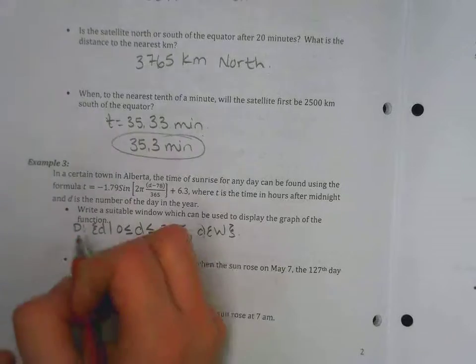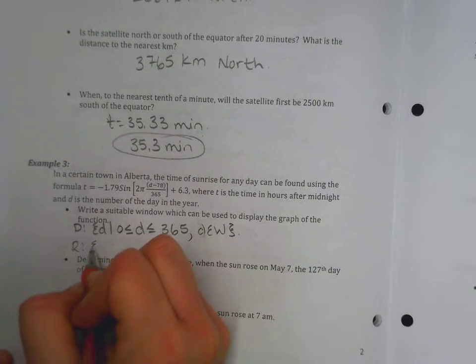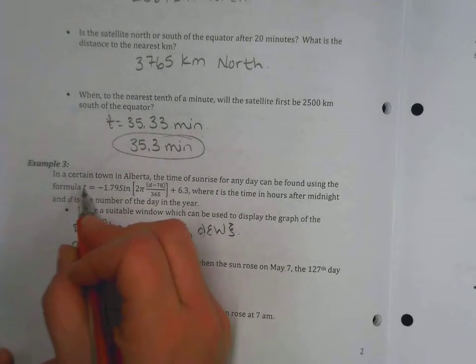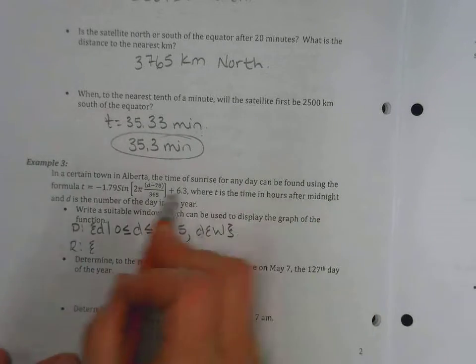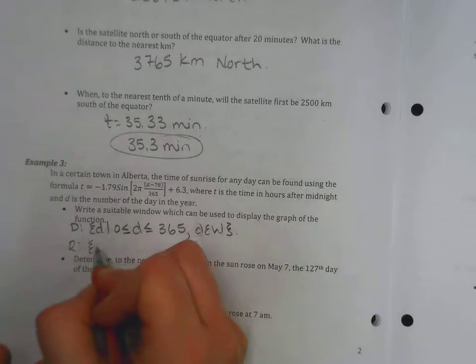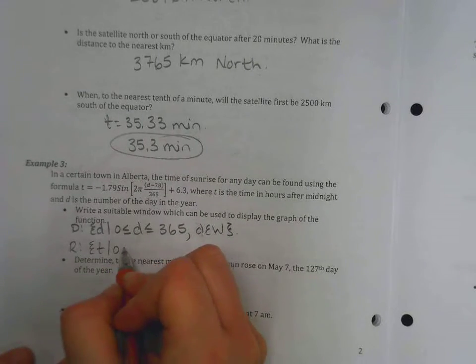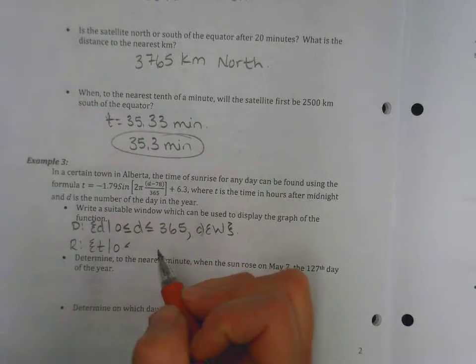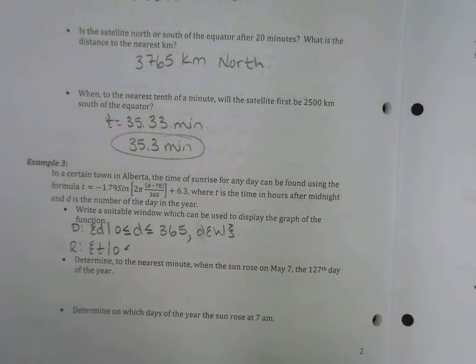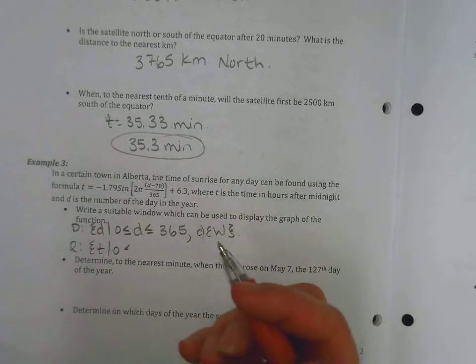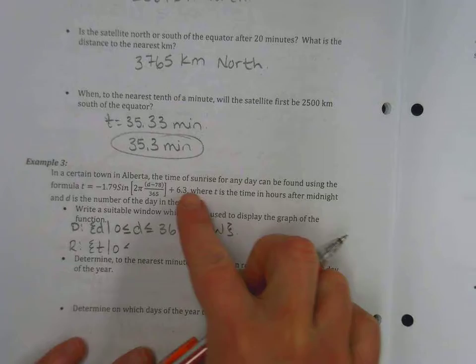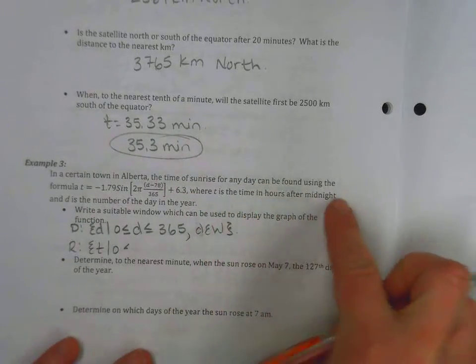Okay. A suitable range is talking about time, which is the hours after midnight, and a good range would be anywhere from sunrise, where T is a time in hours after midnight.